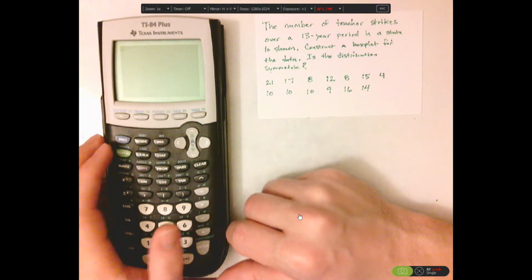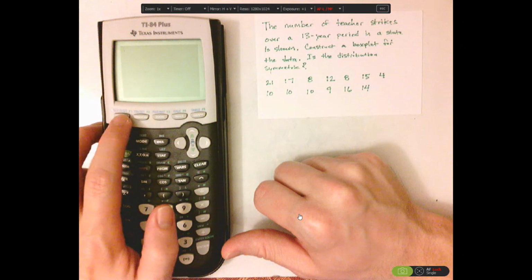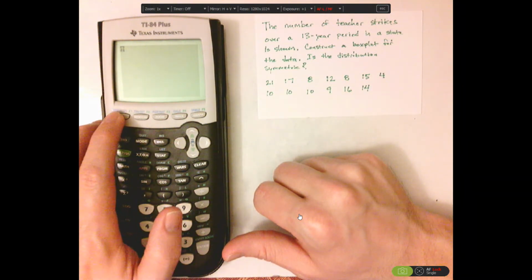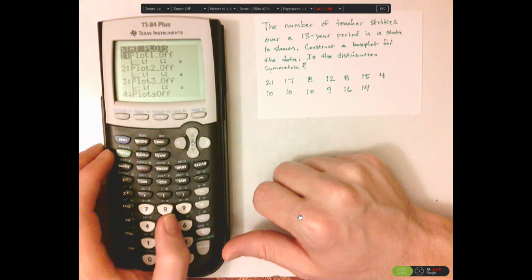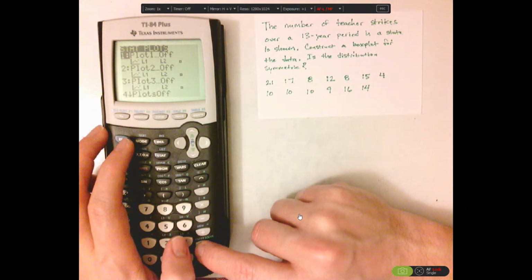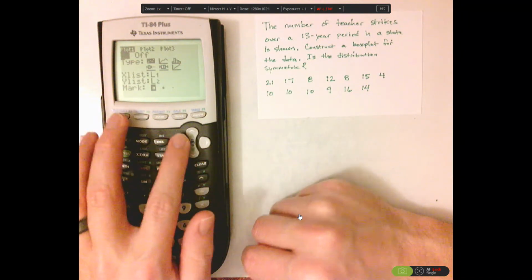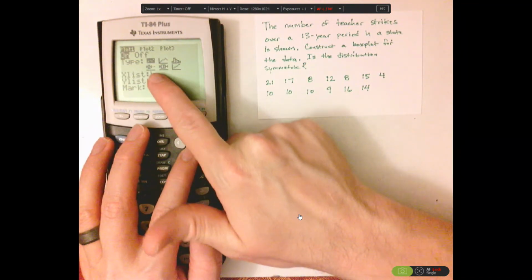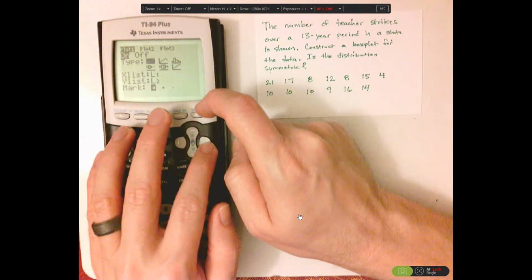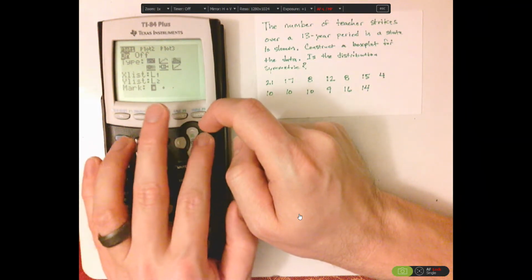Second, quit. Now for the box plot, we want to go to stat plot, so second, and then stat plot to get the blue, and then we're going to click enter. We're going to turn this on, and then we want to select the box plot, which also gives us our 5-number summary.